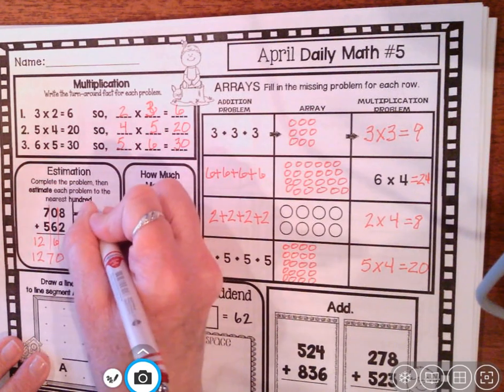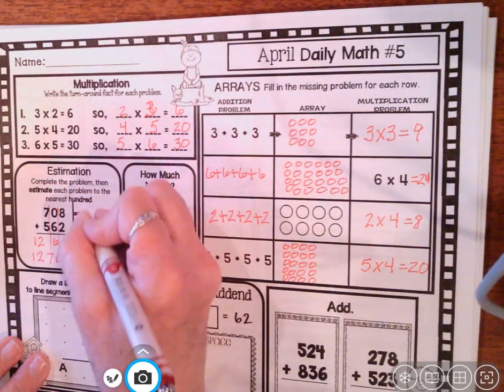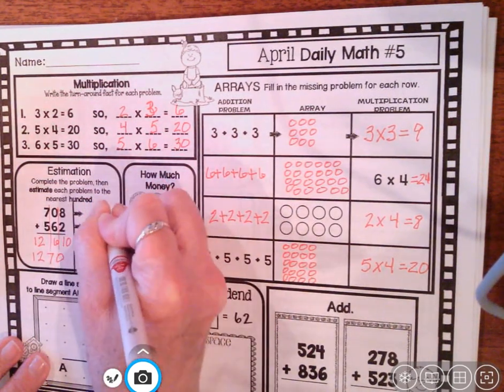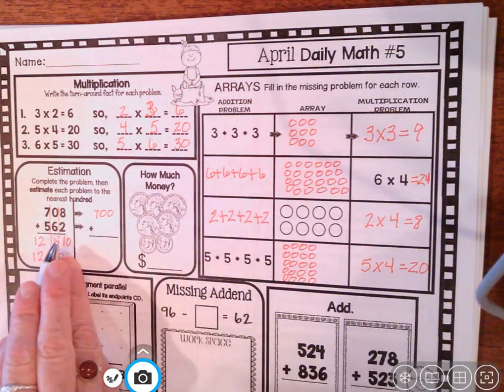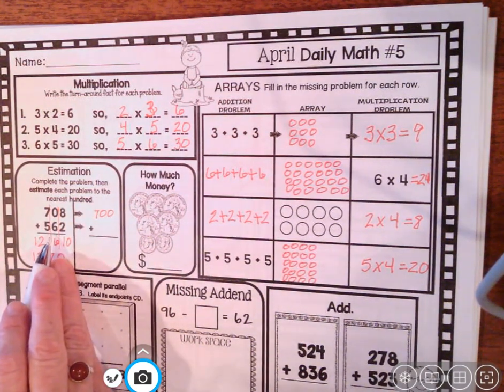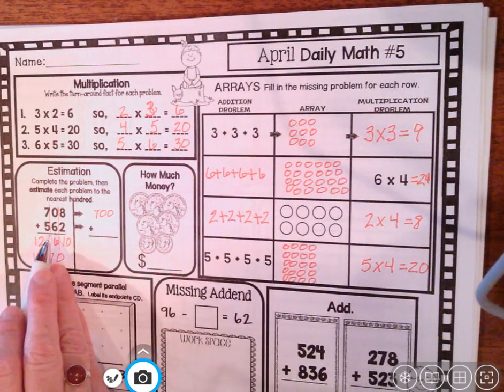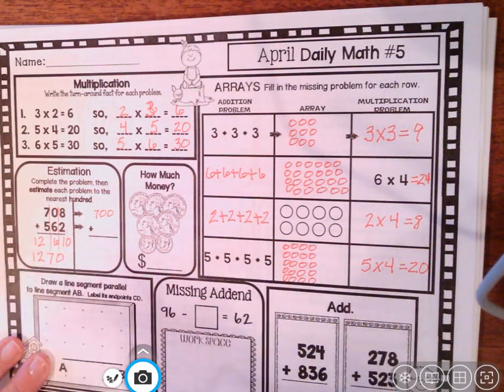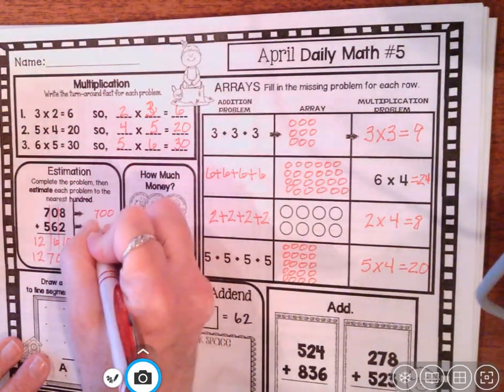Now if we were to estimate, we would go to the nearest hundred. So we're going to say 700. Is 562 closer to 500, or is it closer to 600? Well, anything above 50 is going to be closer to the one higher. So we're going to say 600.